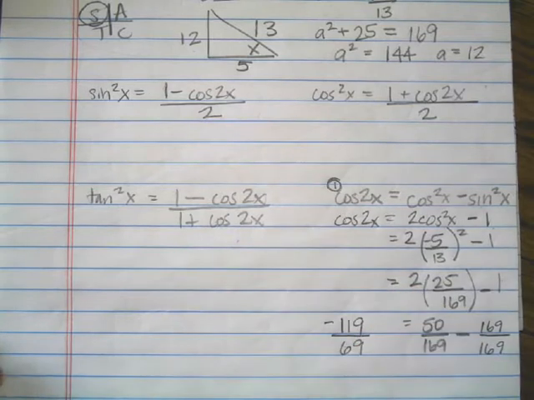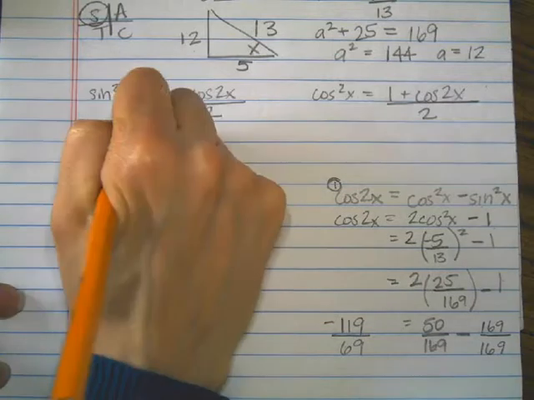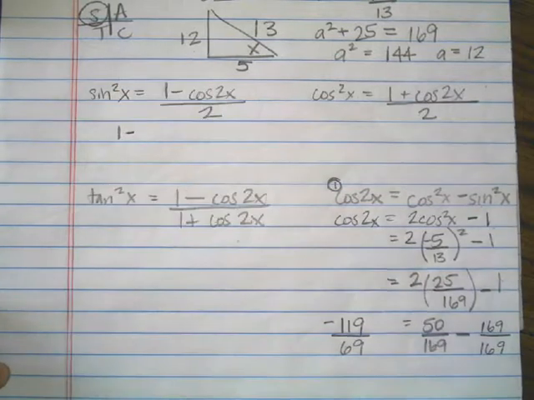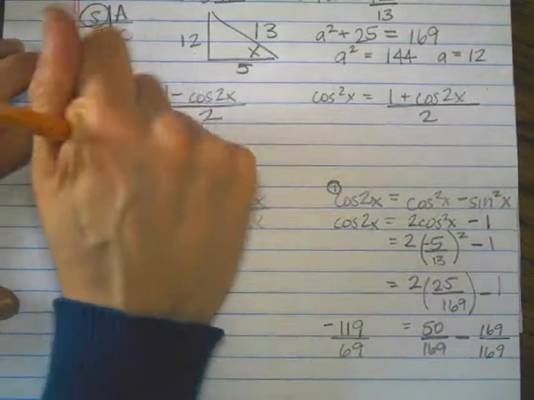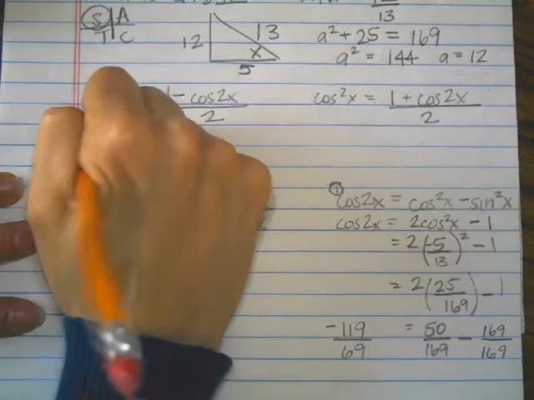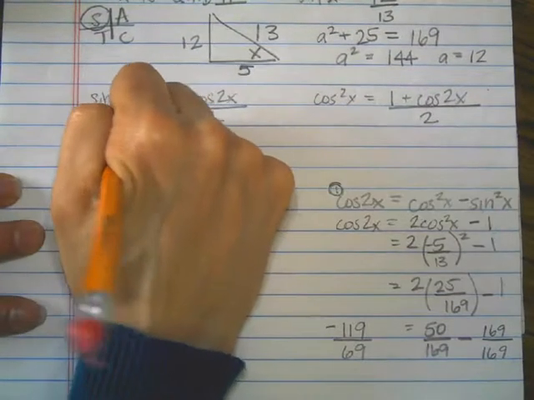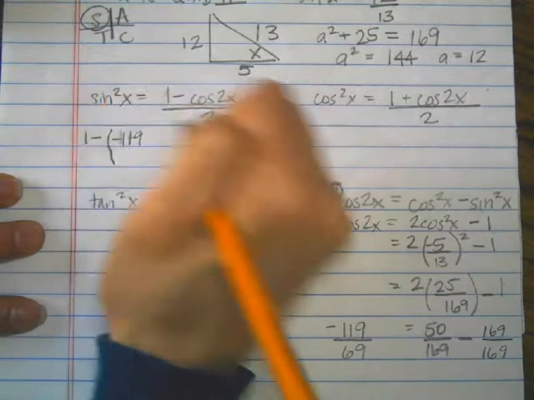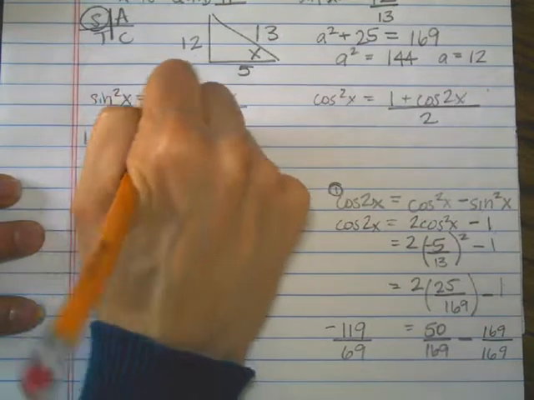So, we're going to plug that into our equation. So up here we have 1 minus negative 119 over 169 divided by 2.